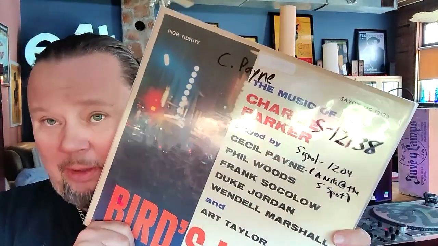This was a Cecil Payne record. Make no mistake about it. And Signal had it that way. Savoy, I think, just wanted to put Charlie Parker's name out front. Parker's not on this. They're just playing the music of Parker, in a bebop, hard bop sense.